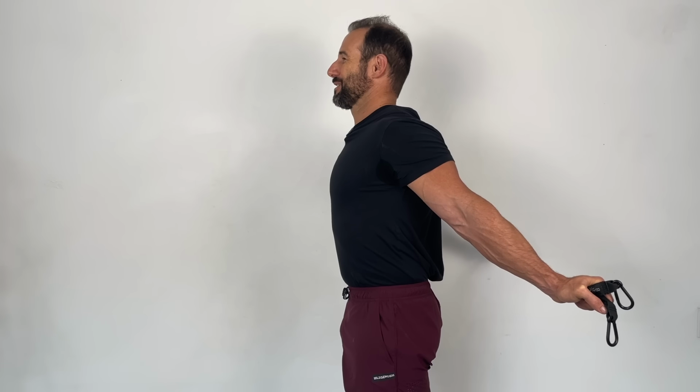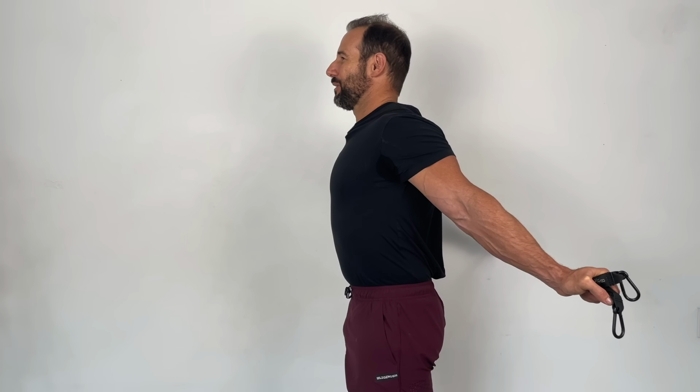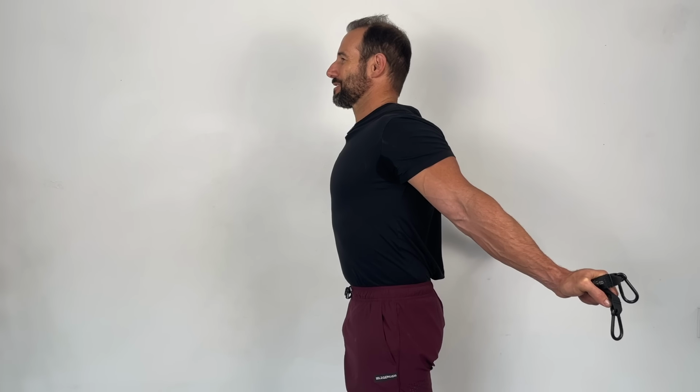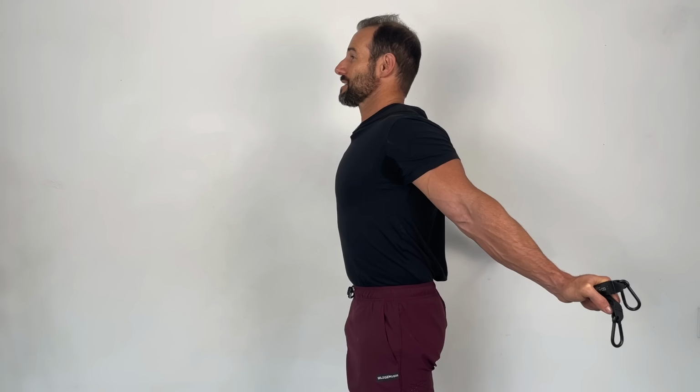After that, you can do 1 final round. Try and reach slightly further back behind you. Hold for 10 to 15 more seconds, breathing comfortably, enjoying the stretch as much as you possibly can, making sure that you're keeping that nice, tall posture.